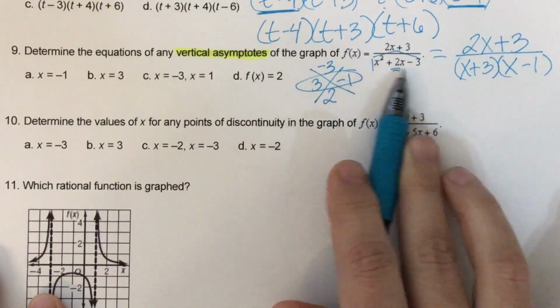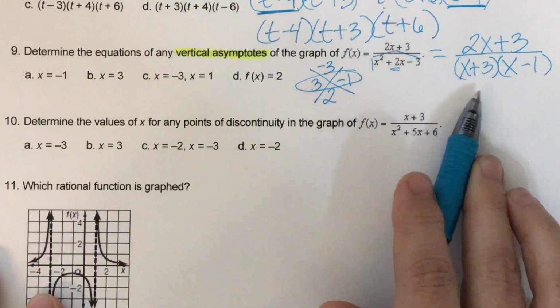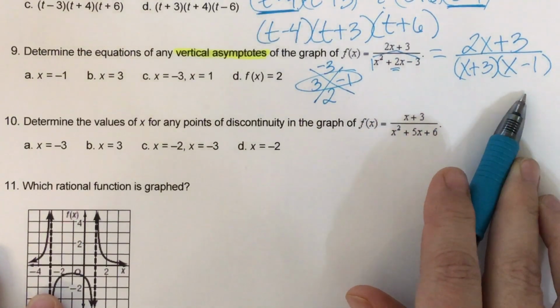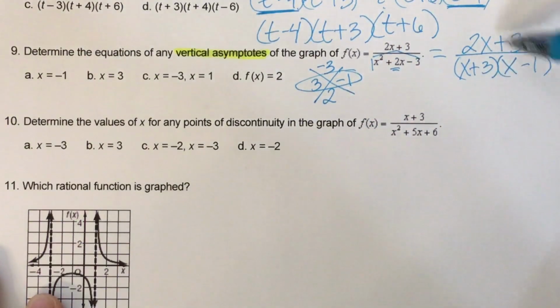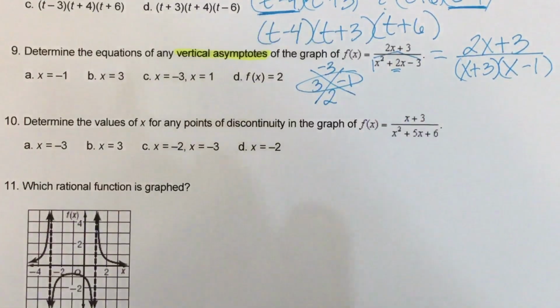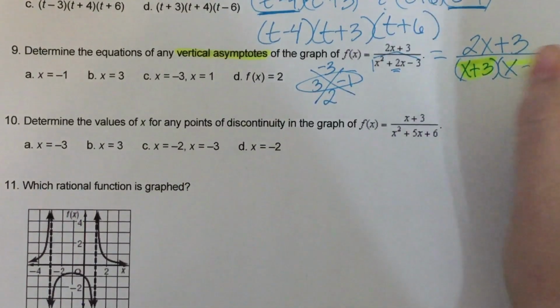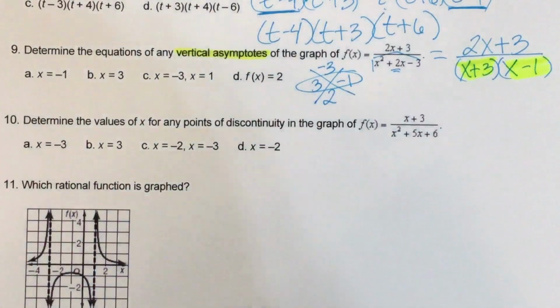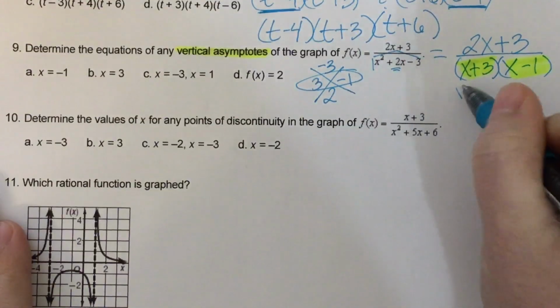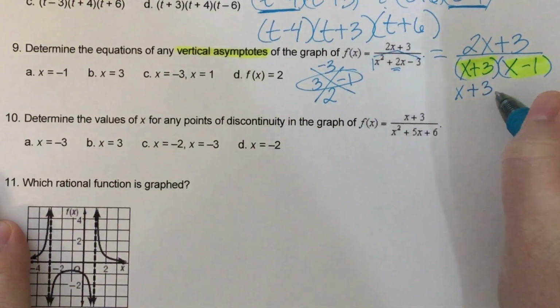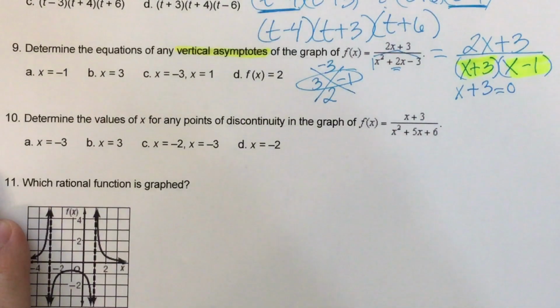So I factored the denominator into x plus 3, x minus 1. I looked to see if anything canceled out. If it did, that would make holes, but nothing cancels out. So to find the vertical asymptotes, I take both of my factors in the denominator and I set them equal to 0. So if I set my first factor, x plus 3, equal to 0, I would get negative 3.